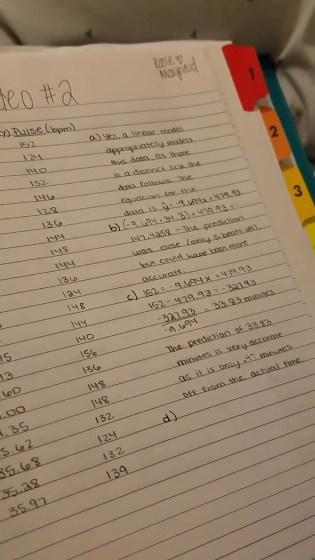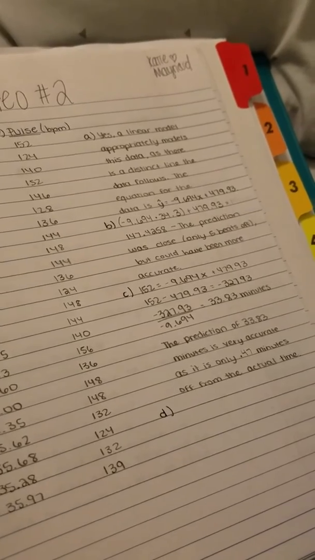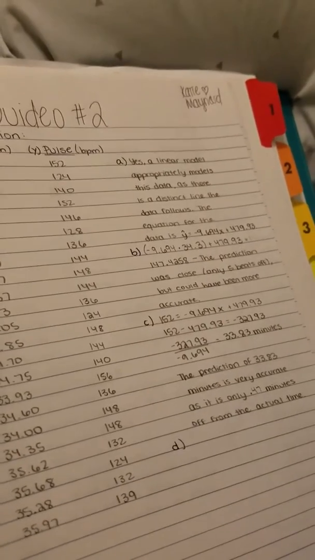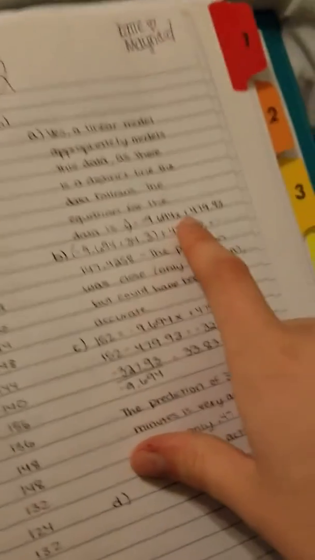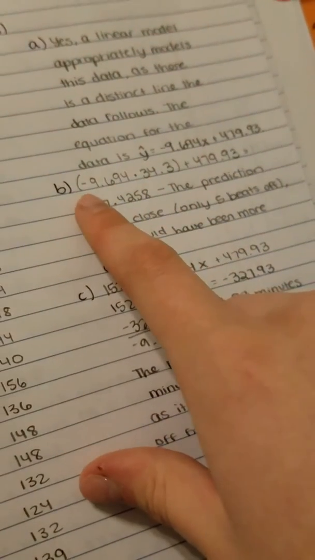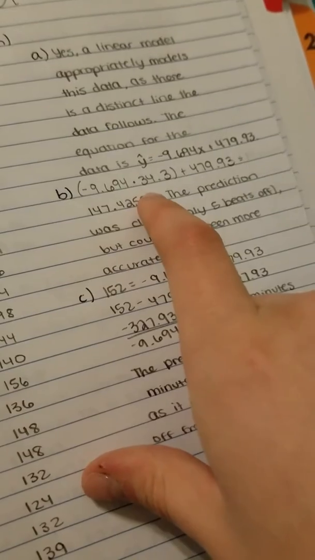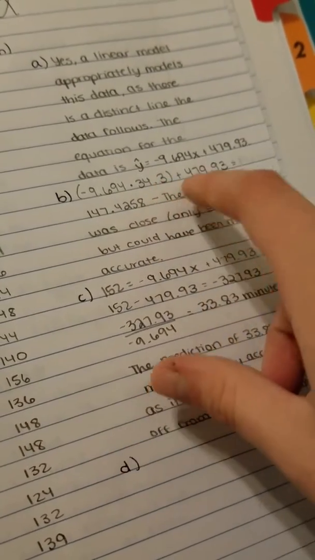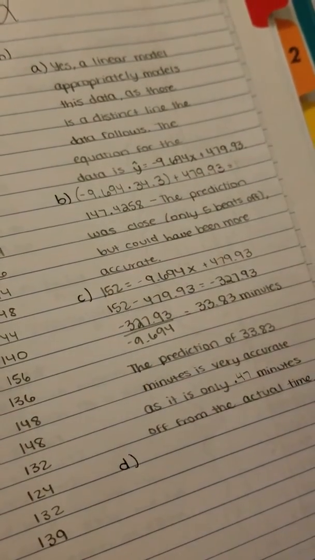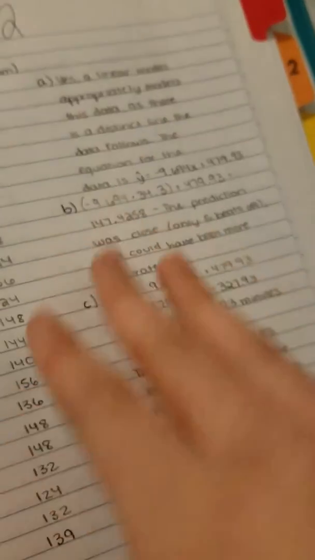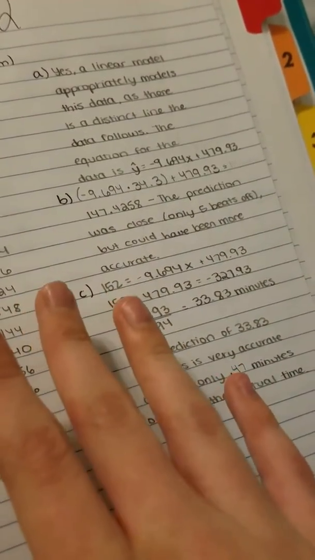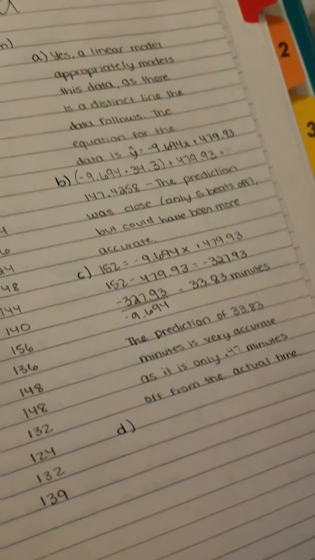His actual pulse rate was 152, and how accurate was your prediction? So I plugged the 34.3 into the equation that I got in number 1, so I did negative 9.694 times 34.3 plus 479.93. And I got 147.4258. The prediction was pretty close, like only around 5 beats off, but it could have been slightly more accurate.